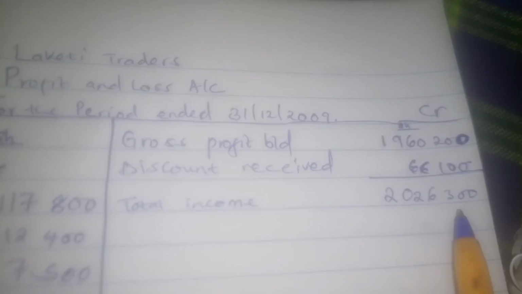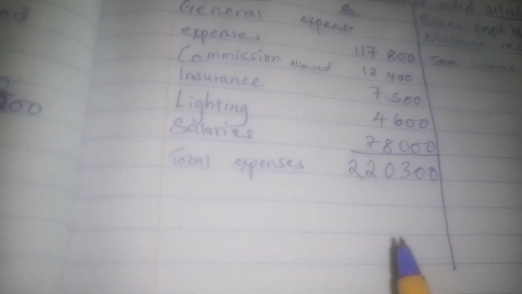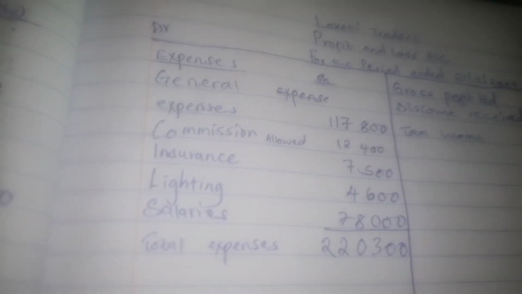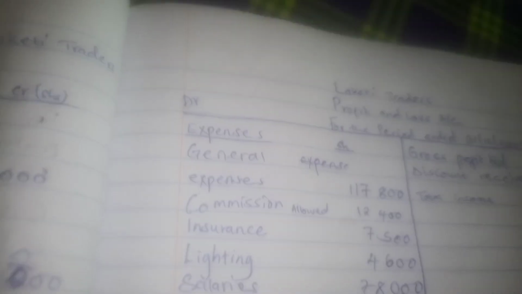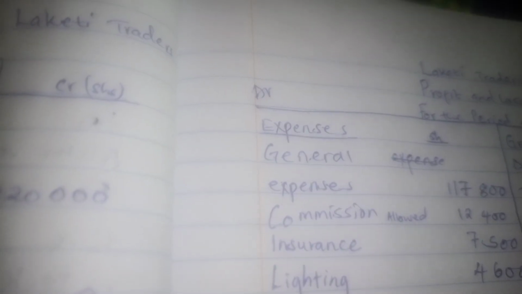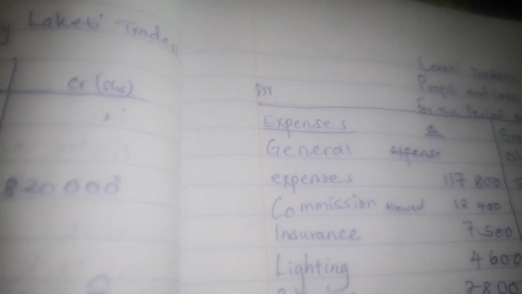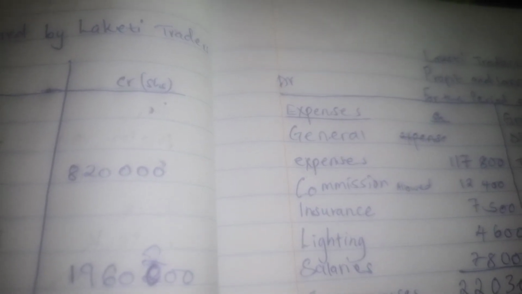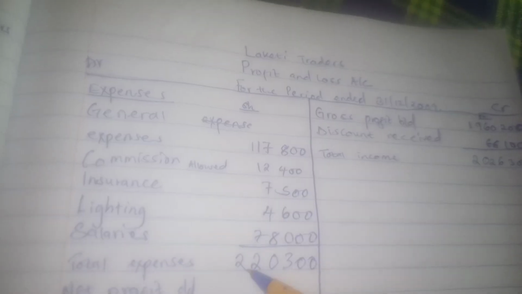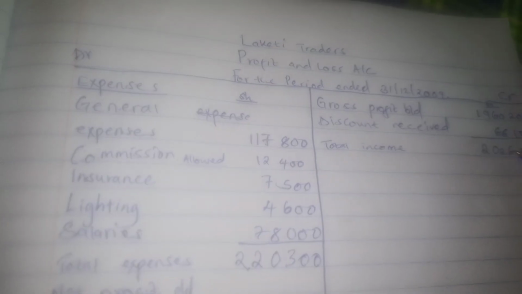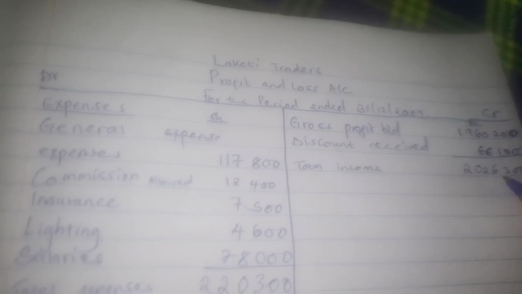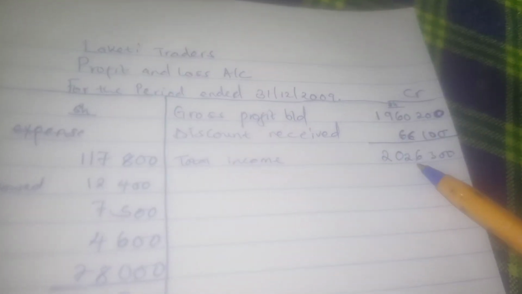Now looking at it very well, our income is higher than the total expenses. Therefore, we'll be required to balance our account by getting the net profit, because as you can see, the expenses are less than the income. So how do we get the net profit? You subtract the expenses from the total income.